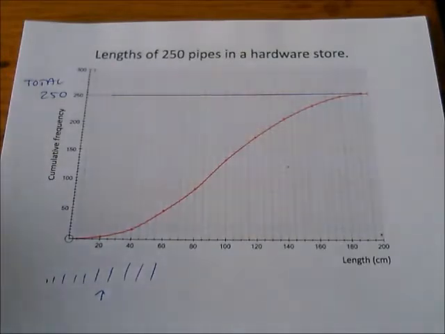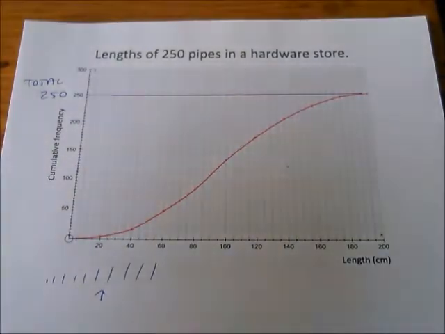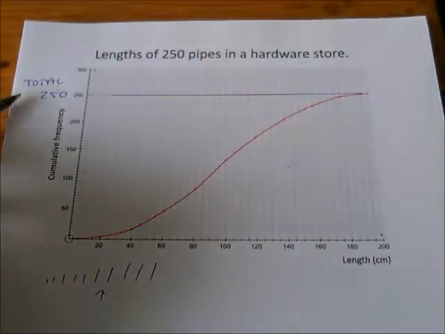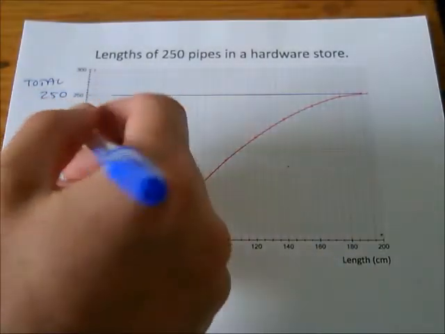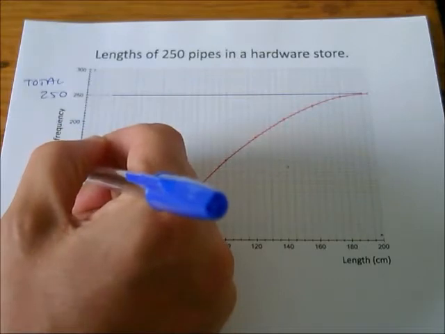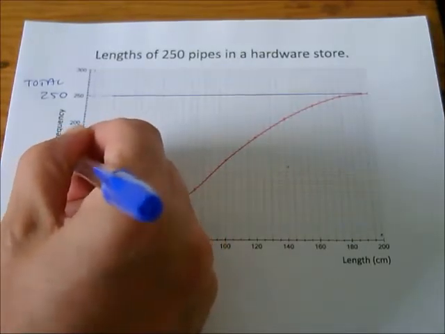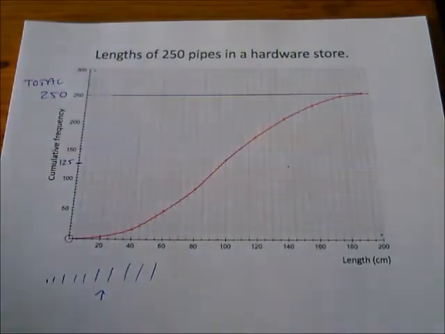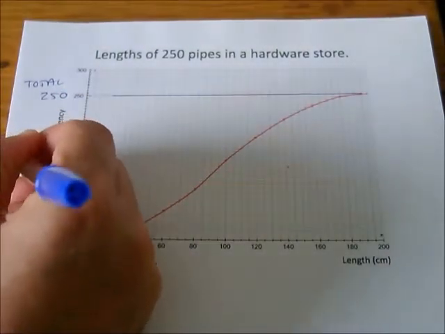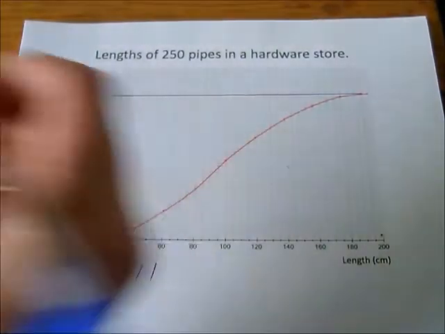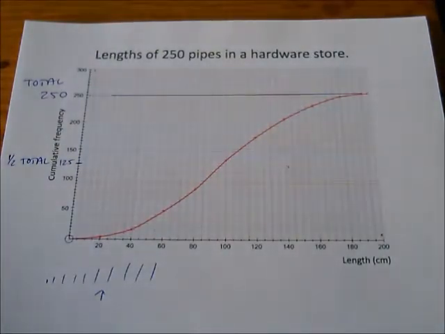It's entirely acceptable just to do half the number. So I'm going to do halfway to 250 is 125, which is in here. Okay, 125, and that's halfway to the total, and that will find me my median.